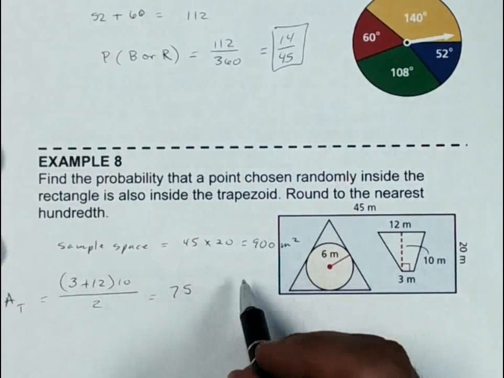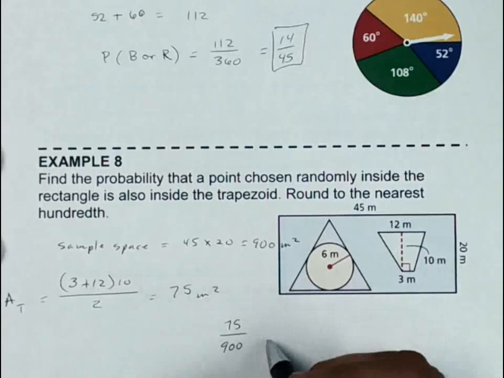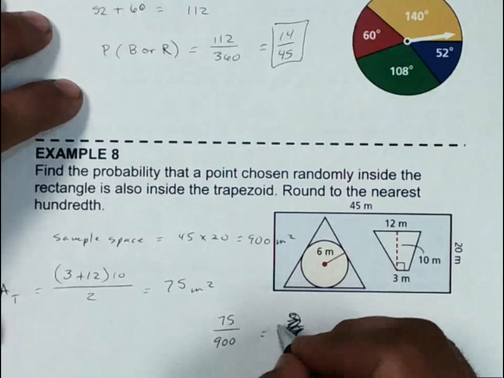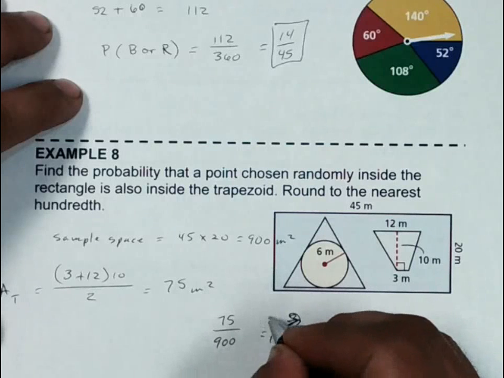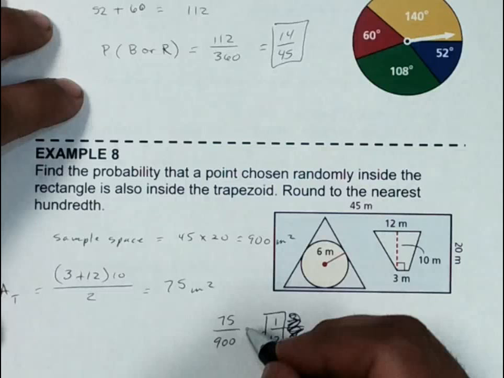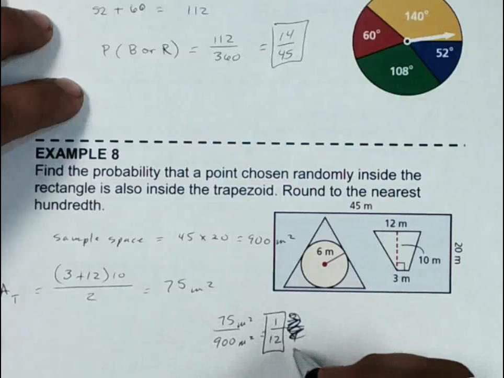So if I want the probability that it's also inside the trapezoid, that's going to be 75 out of 900, which is going to reduce to 1 out of 12. Since this is meters squared over meters squared, these units cancel out, so it is okay to just leave it as 1 out of 12.